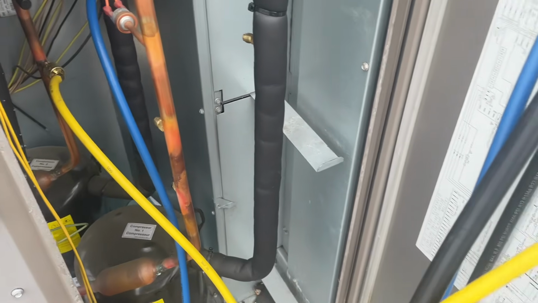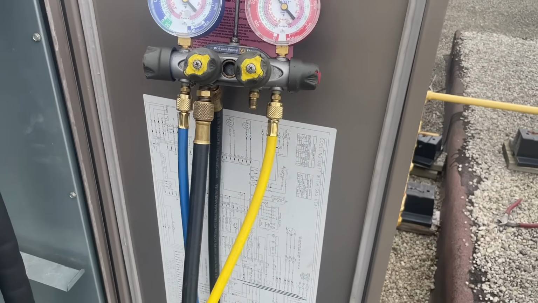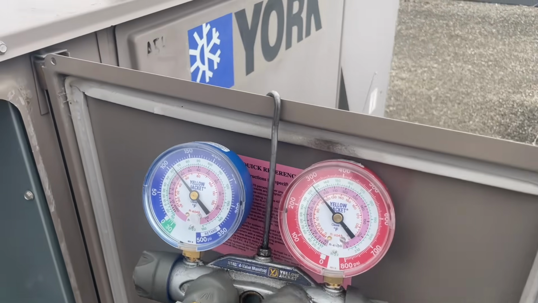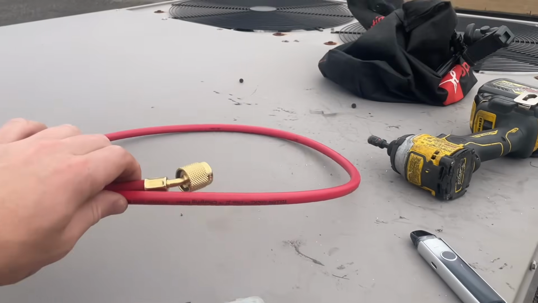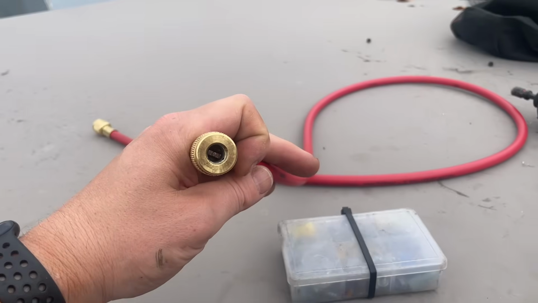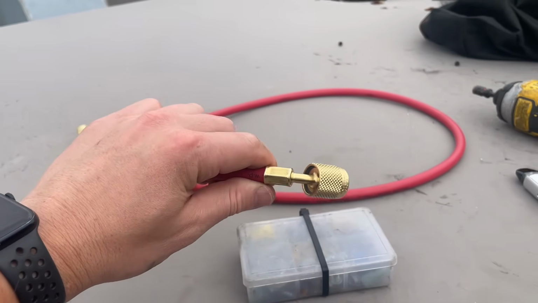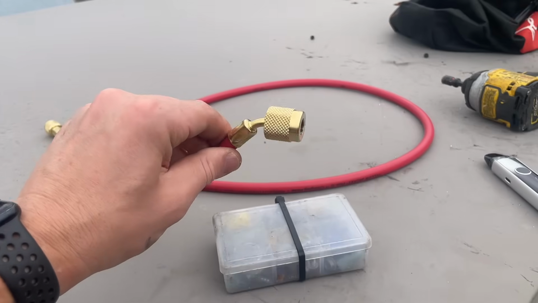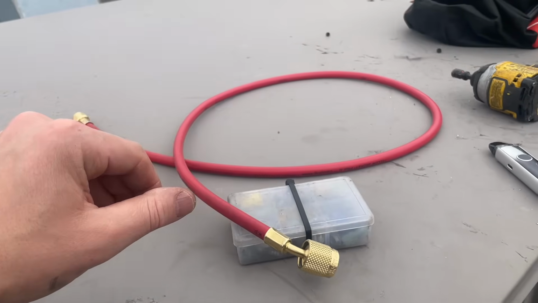And I'll show you guys something funny. If you're wondering why I'm using a manifold yellow hose for my high side, despite I bought new gauges, hoses, this red hose, for some reason, brand new, never used before, will not let the pressure through to my gauges. I'll show you guys that right now. I've never seen that before from a brand new set of hoses.